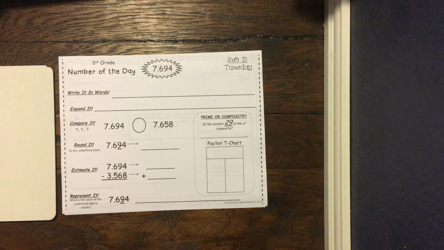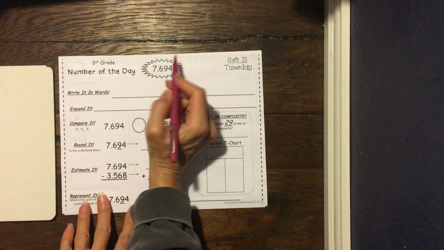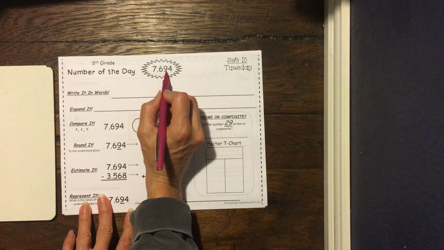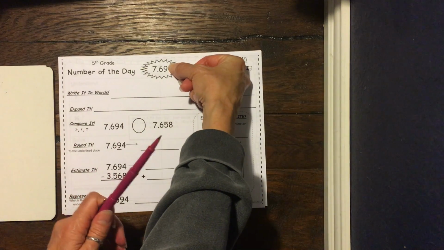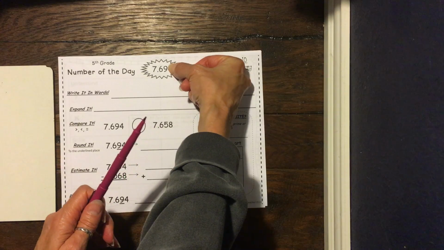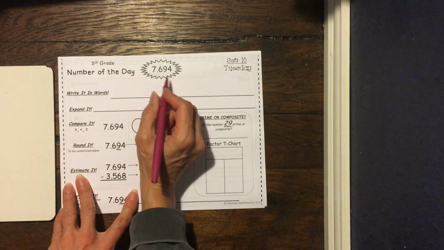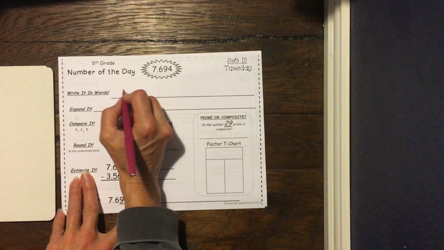Okay, we are on set 10 on Tuesday, page 2 and 3. Our number for the day is 7 and 694 thousandths. If we're going to turn this into money, it's going to be $7.69. So we're going to write this number in words.